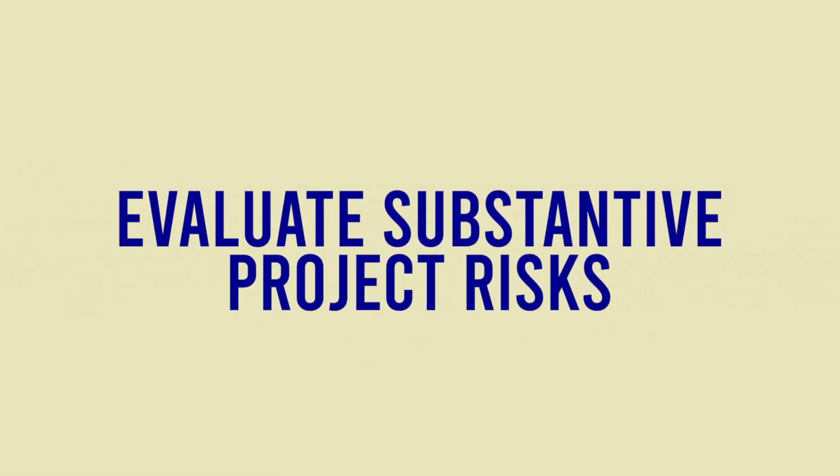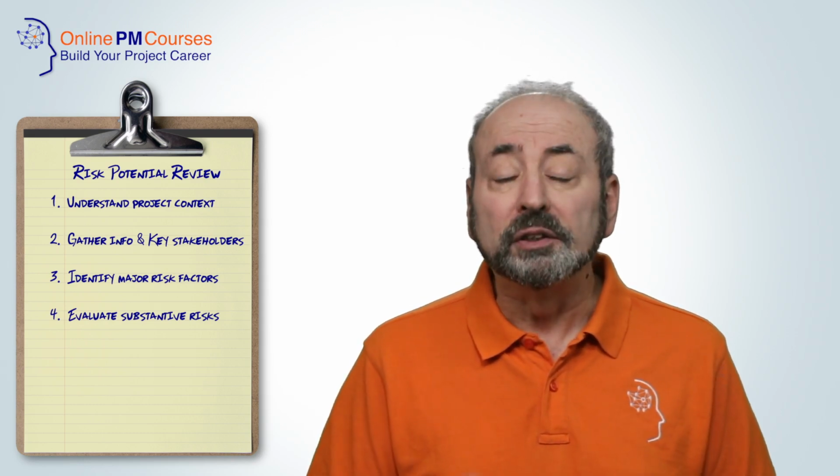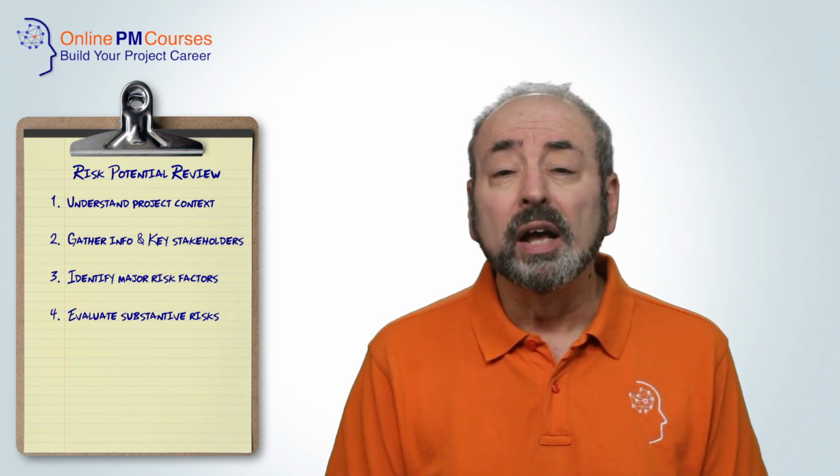Stage 4. Evaluate substantive project risks. Identify potential future events that could affect your project using risk drivers as prompts. Use approaches like workshops with your team or key stakeholders, interviews with subject matter experts, and lessons learned from previous projects. Phrase each risk clearly as cause, event, effect.